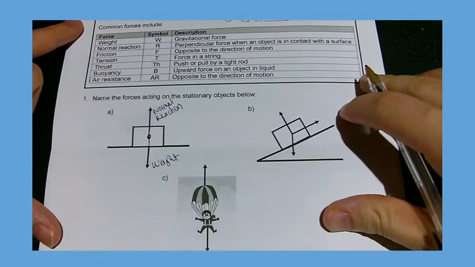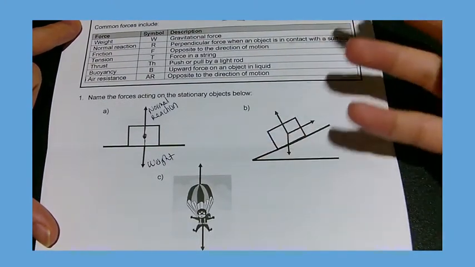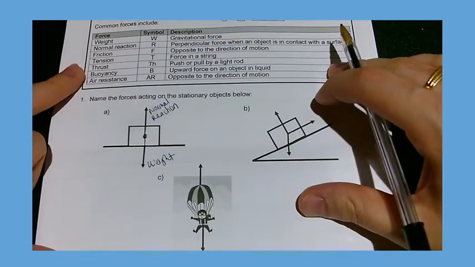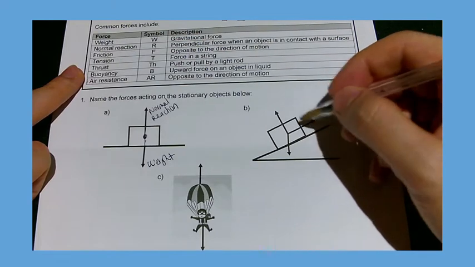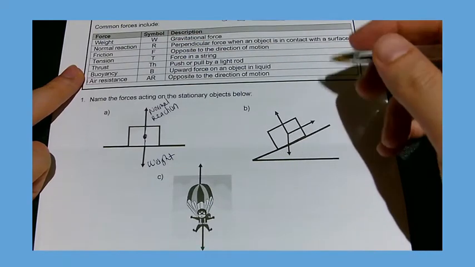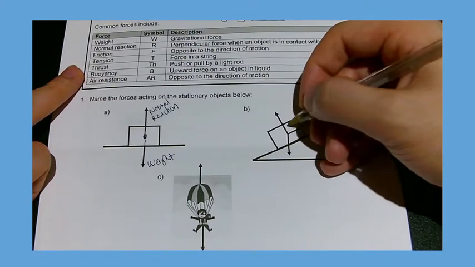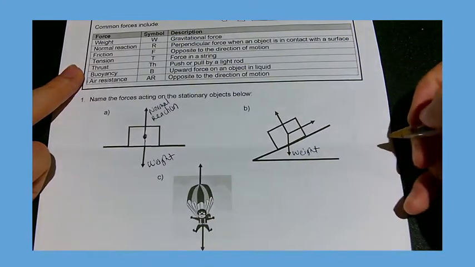Okay. Then we've got a different block, a block which is on a slope or an inclined plane, as we say in A-level maths, and we've got to label these three forces. Now, if it's stationary, then again, there'll be weight here. That's always going to act downwards.